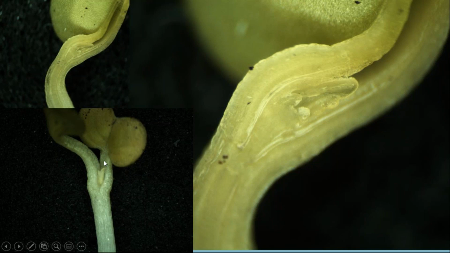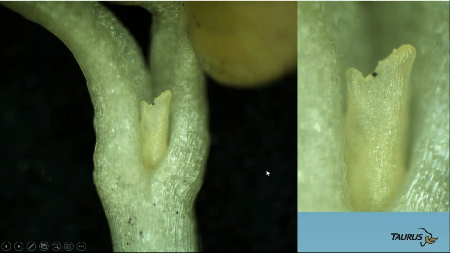Right at the base of this is the growing point. This is where, if it freezes, it's dead, because the cotyledon is all out of the ground. There's nothing left in the ground but roots, so it will not regerminate. There's a shot of it.